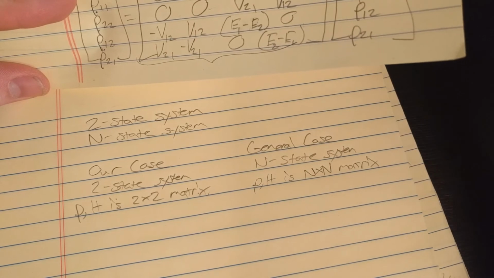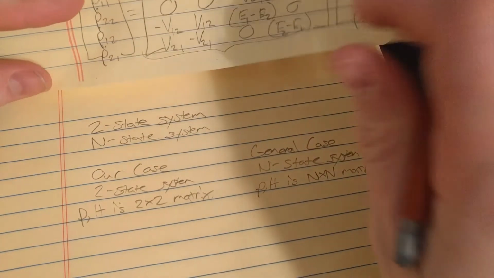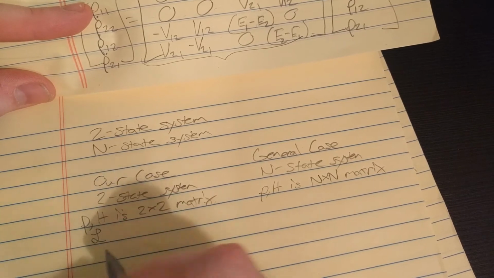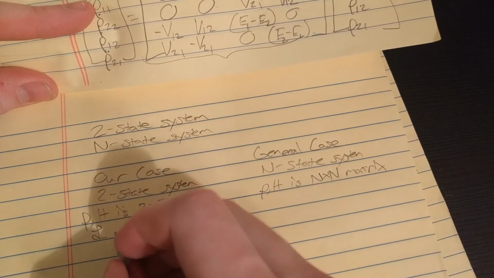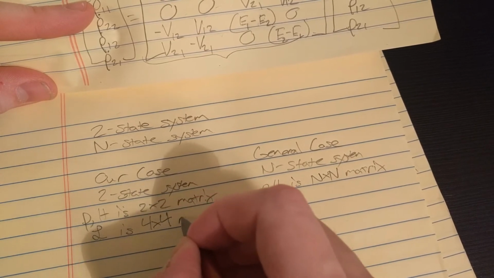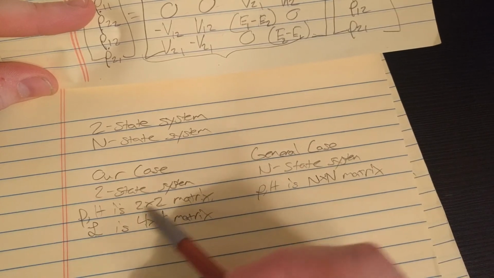And by going through what we just did, we found that we have a new matrix. And this new matrix is the Liouville operator. It's a 4x4 matrix. So what that effectively did was square both of these.